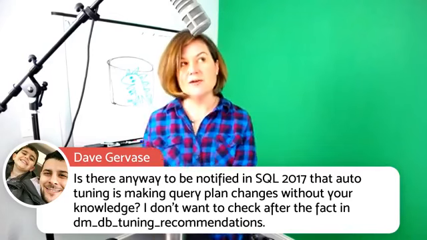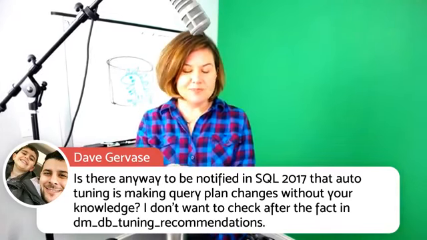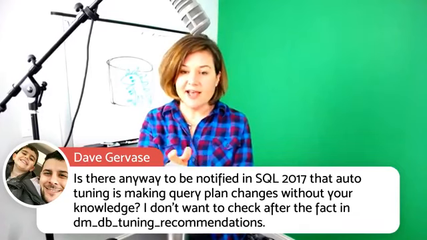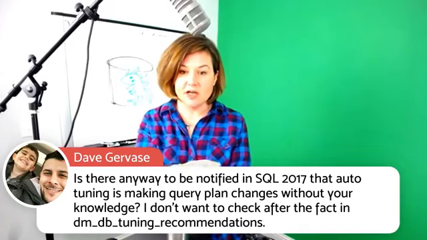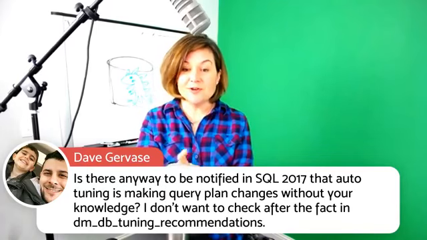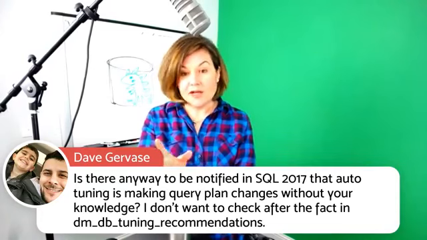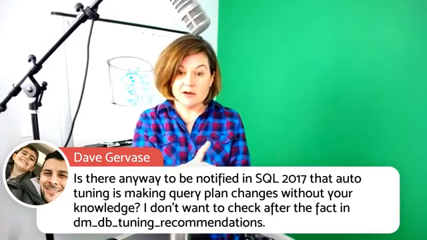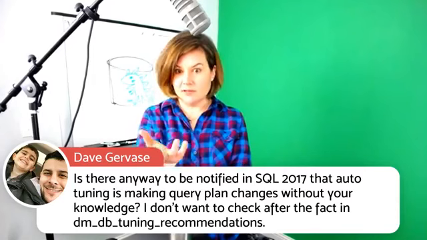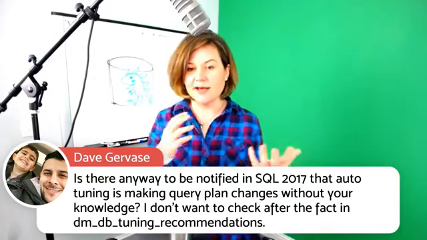So the question is, I would really like to be notified when there's a suggestion. I haven't tested this out yet. I was having a conversation on Twitter with Erin Stellato recently, asking if she knows of a way to set up event notifications for this. This wouldn't help you in Azure SQL Database, but on your own SQL Server or on the new managed instance, event notifications are built on Service Broker, so you have to have Service Broker.